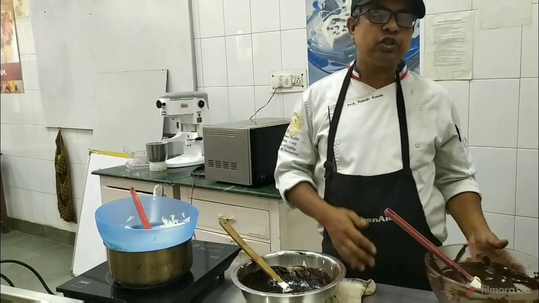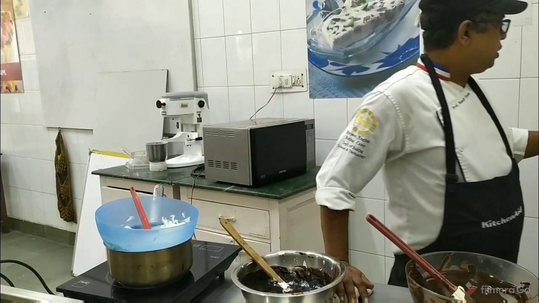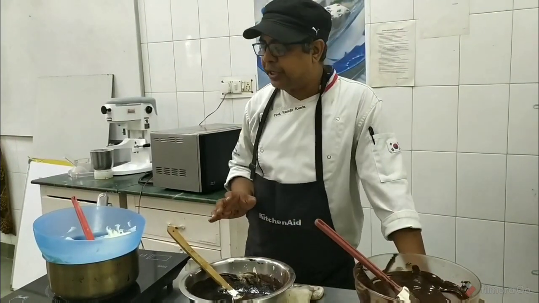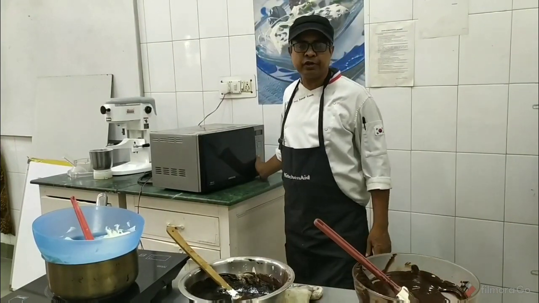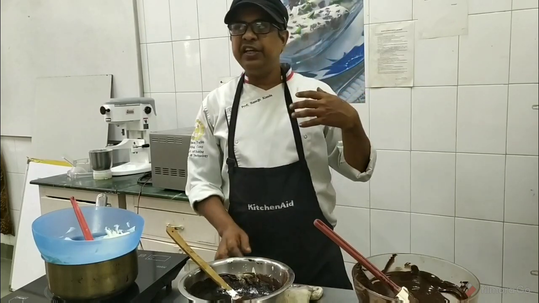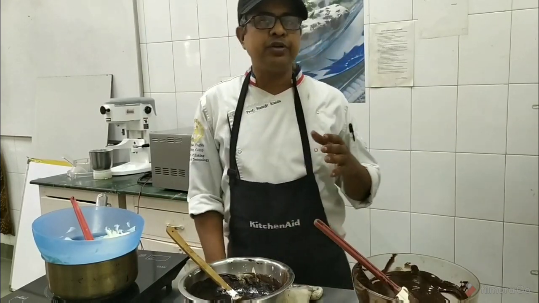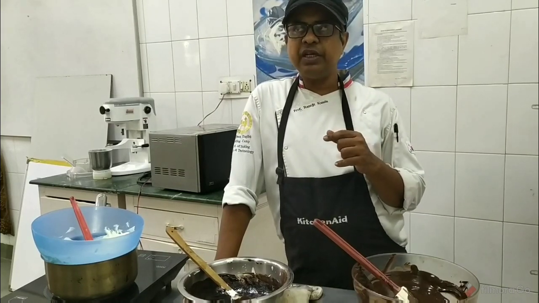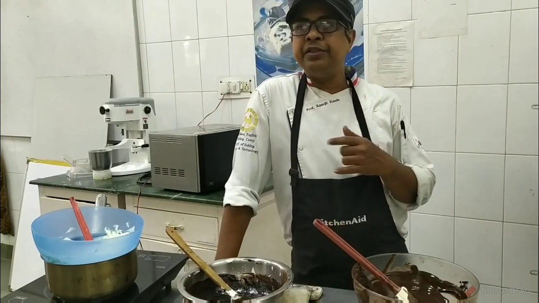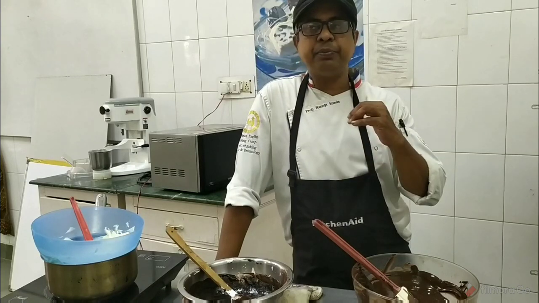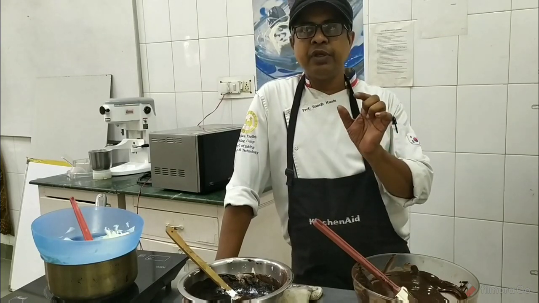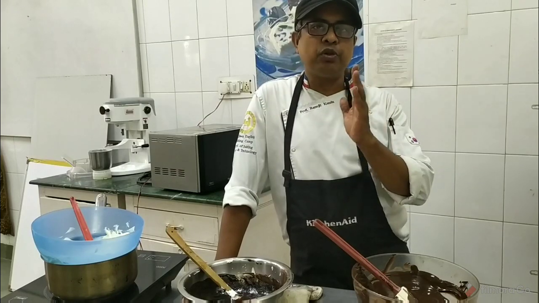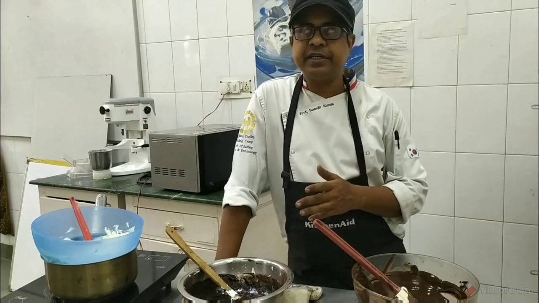Preferably the melting chocolate. How to melt the chocolate? For melting the chocolates, we can put it in the microwave also. If the chocolate requires around 1.5 minutes to melt in a defrost stage in the microwave, maybe 1.5 minutes can be broken up into 30 seconds, 30 seconds, and 30 seconds.